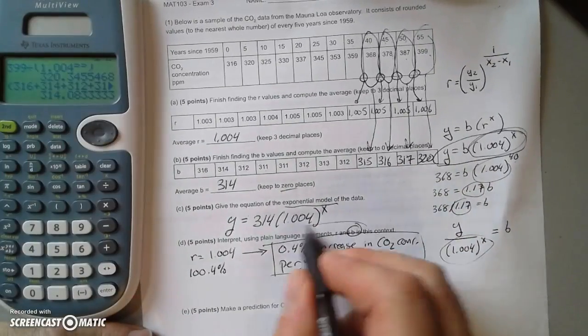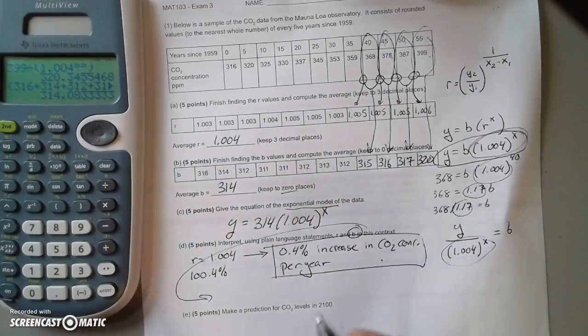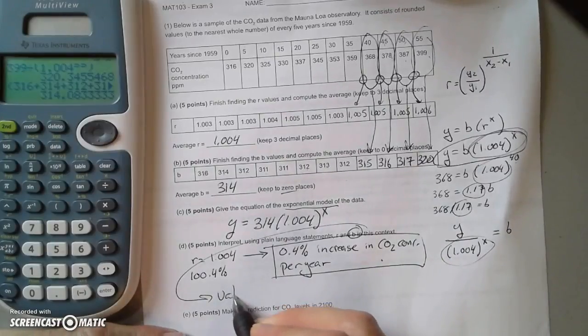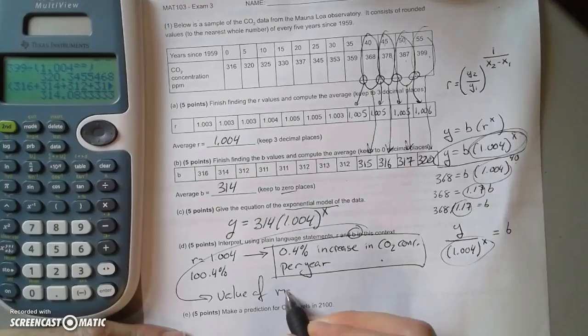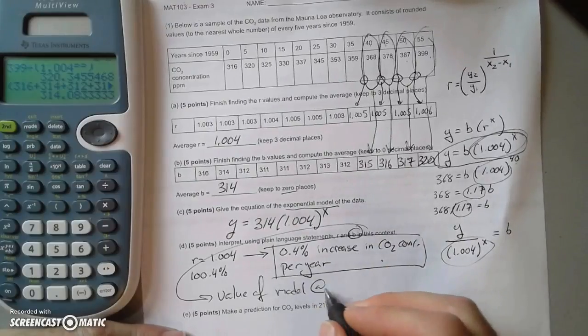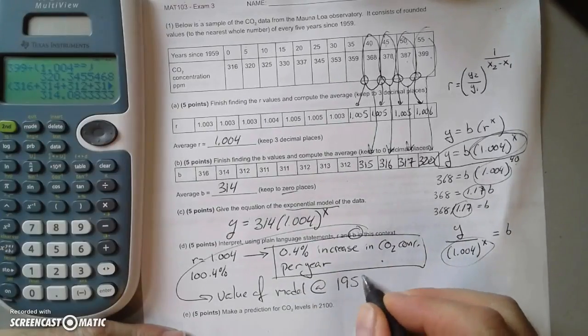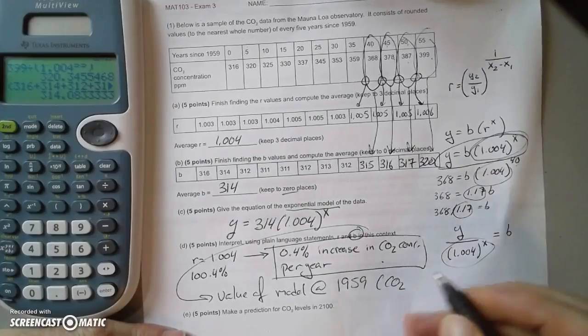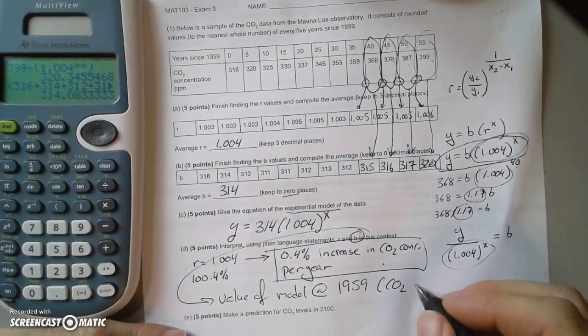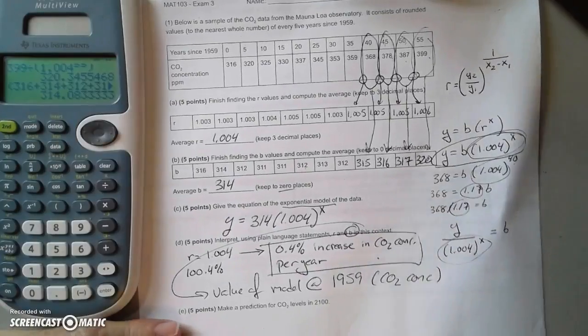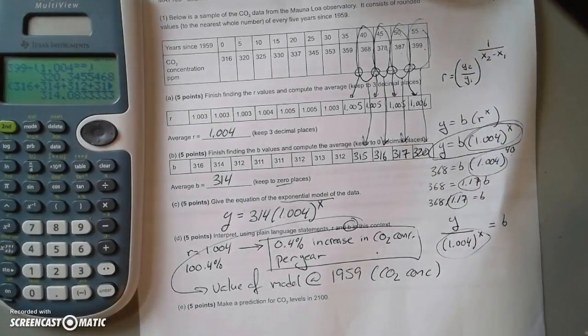And then B, so B is the value of the model at 1959, which would represent sort of the average CO2 concentration of that year.